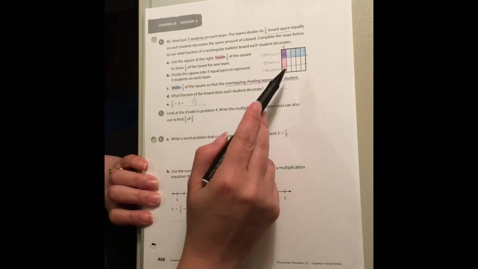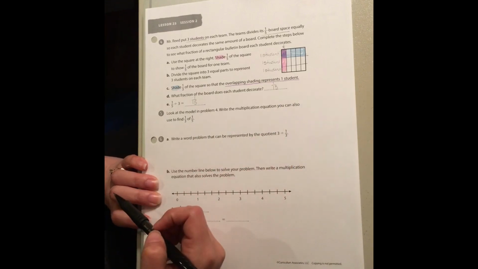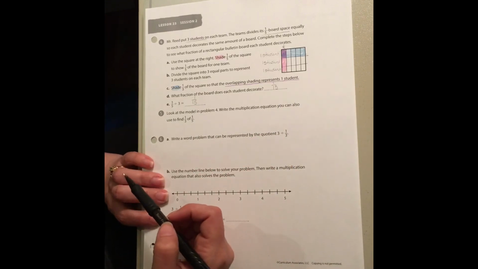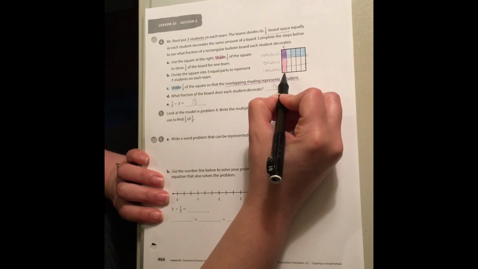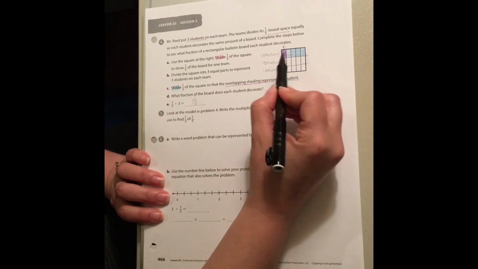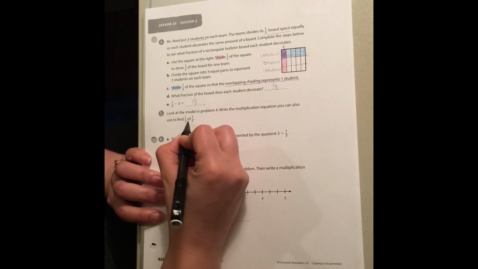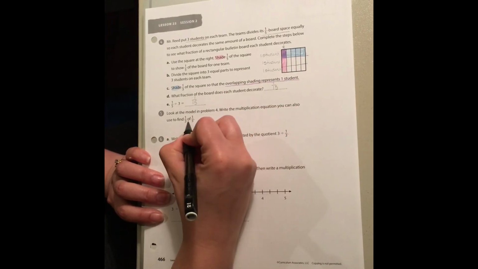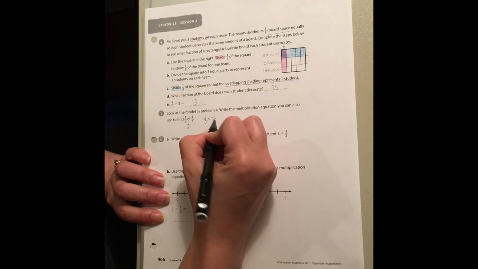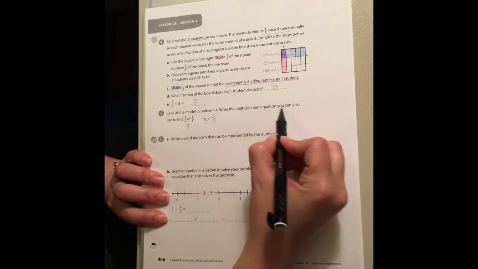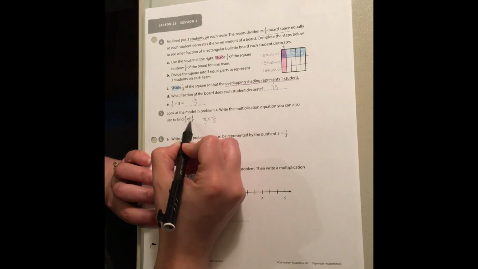So number 5 tells us to again look at the model in problem 4 and write a multiplication equation that we can use to find 1/3 of 1/5. We have our 1/5, which is a section for one team, and we divide it into thirds, and we found 1/3. We found 1/3 of 1/5. And I've said many times, of means to multiply. We found 1/3 of, or multiplied, our 1/5. So here's our multiplication equation. Write the multiplication equation you can also use to find 1/3 of 1/5.